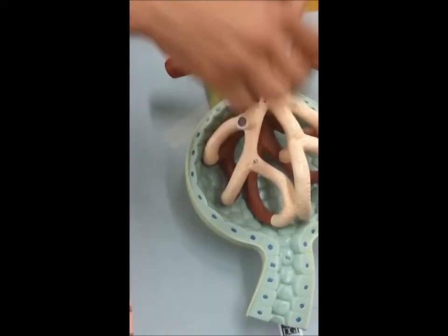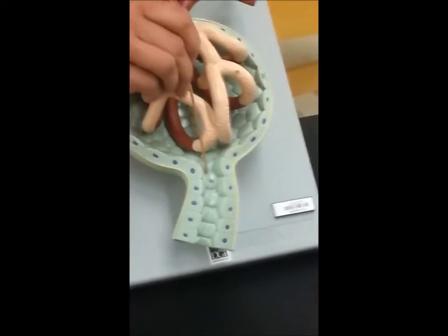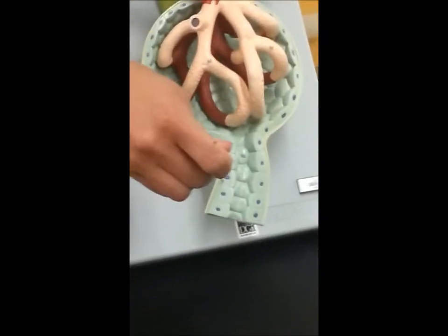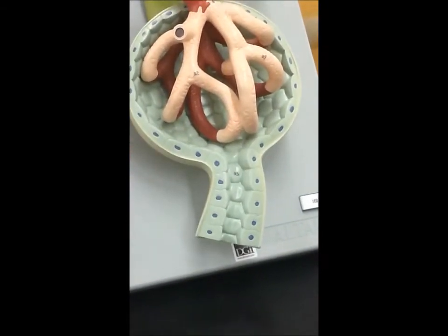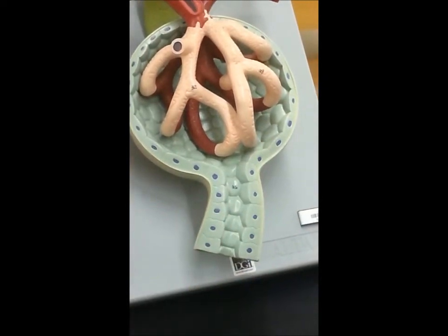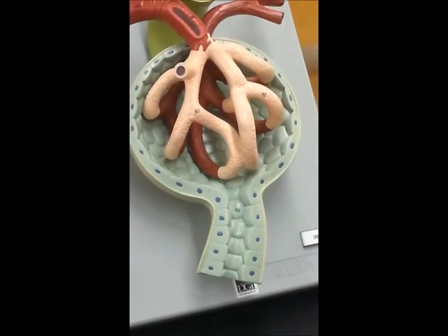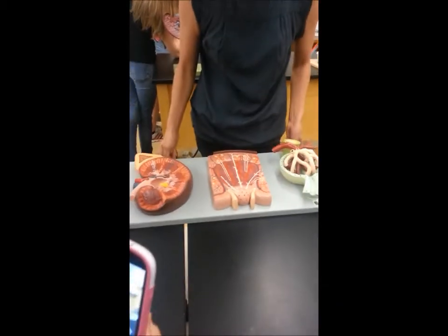The filtrate, so when the blood is filtered, all the fluid is caught here and it's drained into the proximal convoluted tubule. So this is the proximal convoluted tubule, and you can see the cuboid cells. They should have put long microvilli in, because those cells have long microvilli. Okay? So I think that's pretty much it for this board.